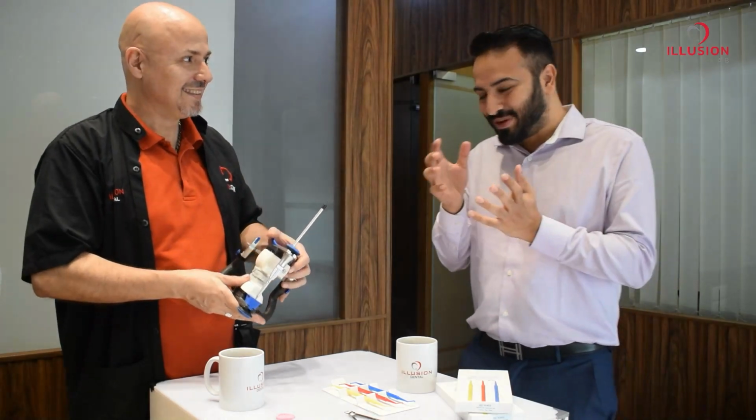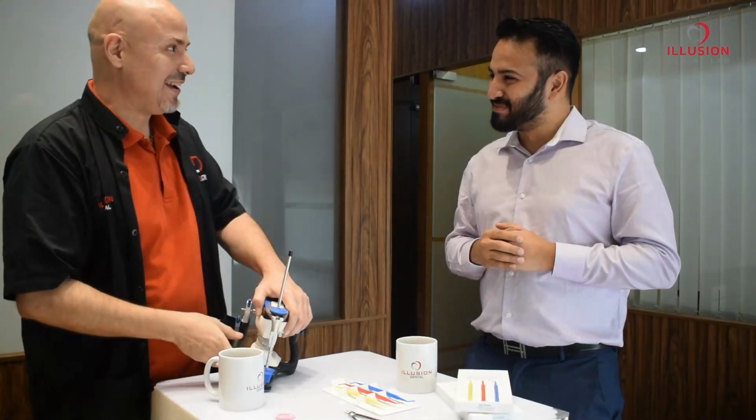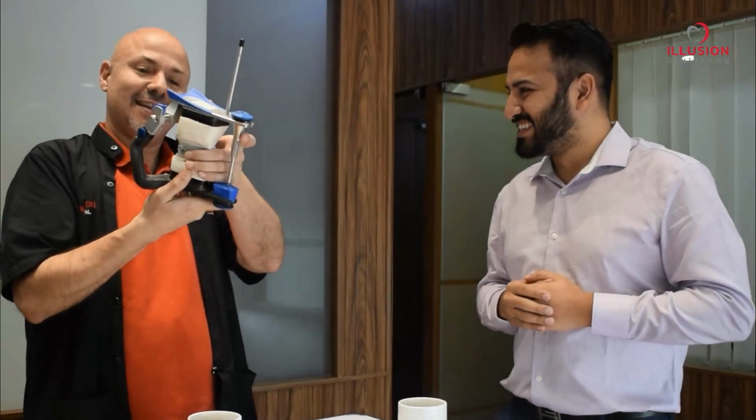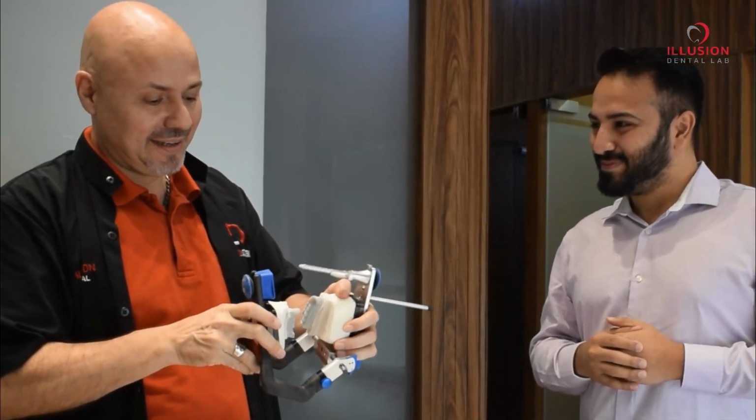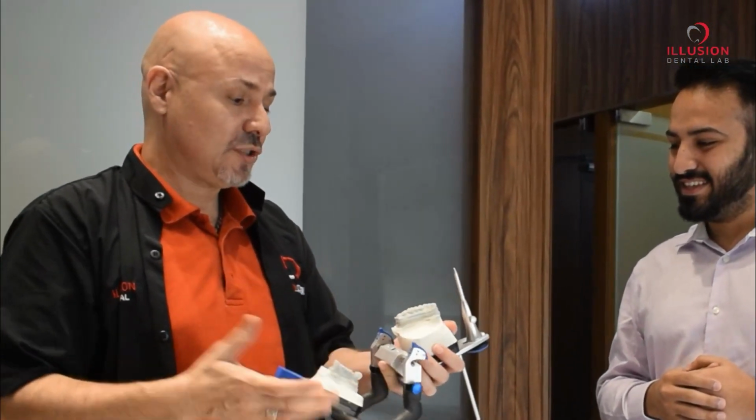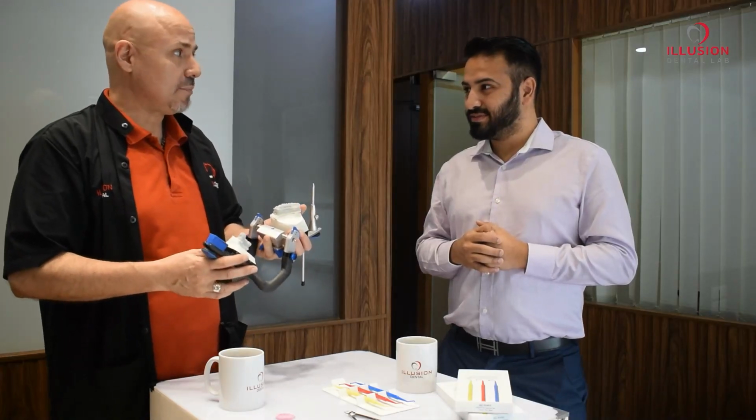We see it on the models, we can turn the model, look from the back and say, oh, here there is no clearance, doctor, you missed it. But the patient has to suffer, they have to be called in again, or the prosthesis breaks, some chipping will happen.